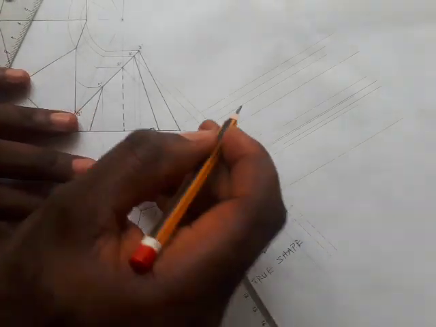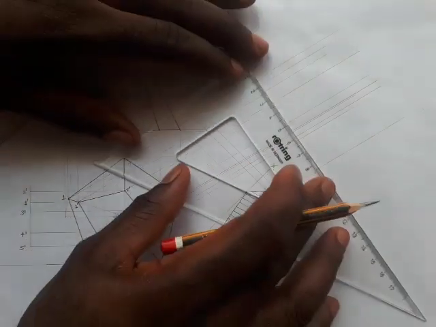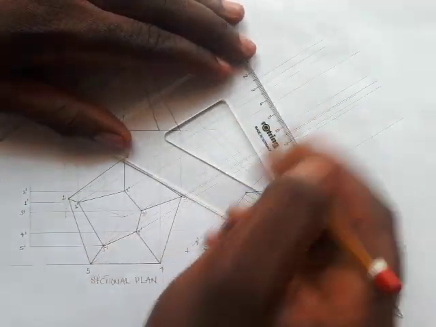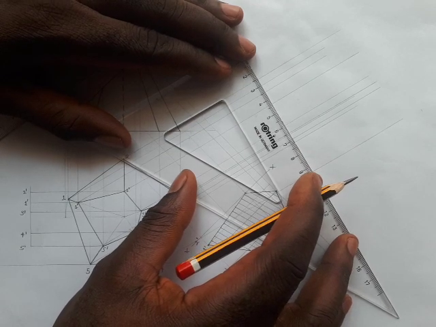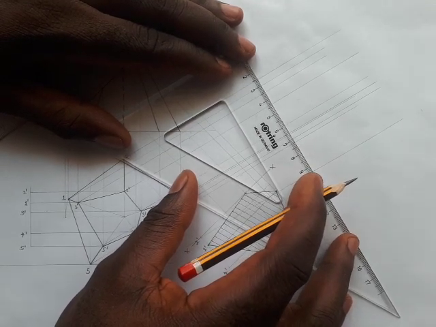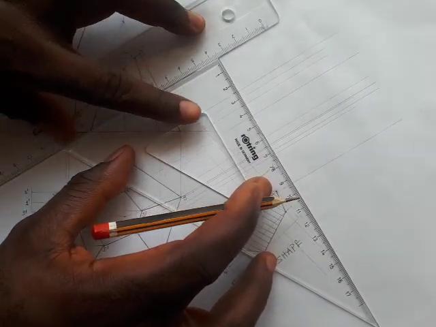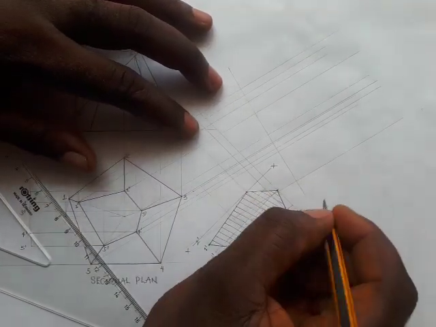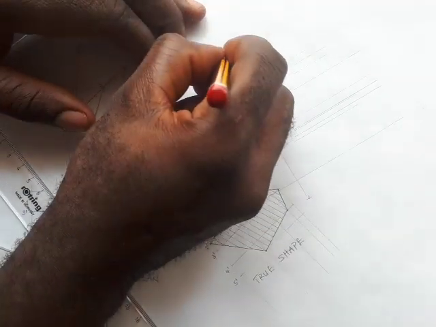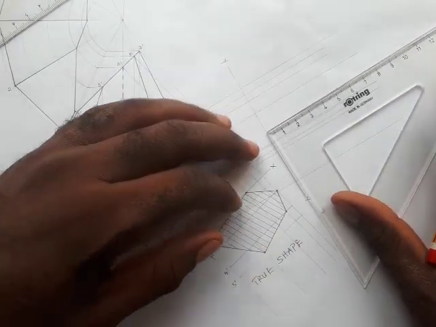Alright, so drop a perpendicular, your XX line, where you want to start your drawing from. So align your set square with any of these straight lines. Okay, so choose any convenient point and draw a line. Okay, so since we call this one XX, let's call this one YY. Remember, the line is perpendicular. It's perpendicular to these lines.